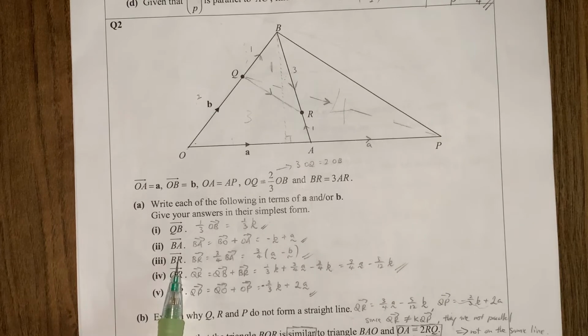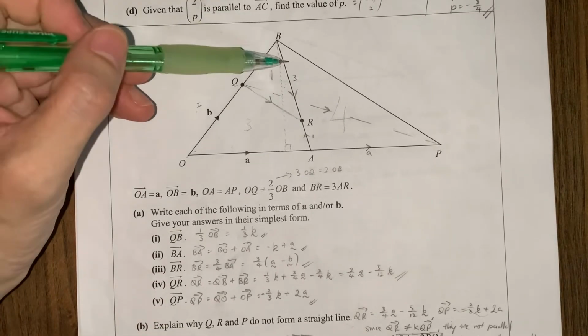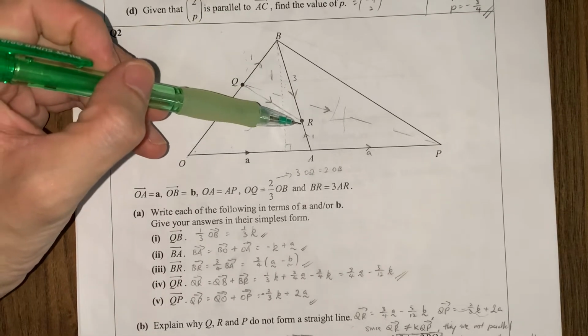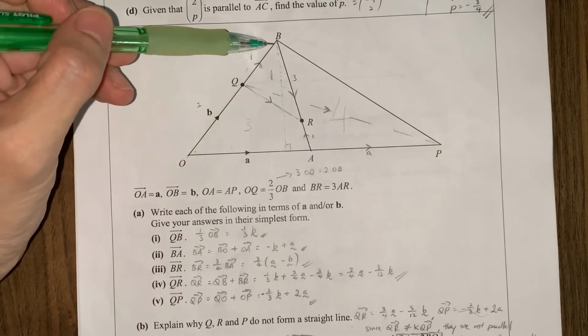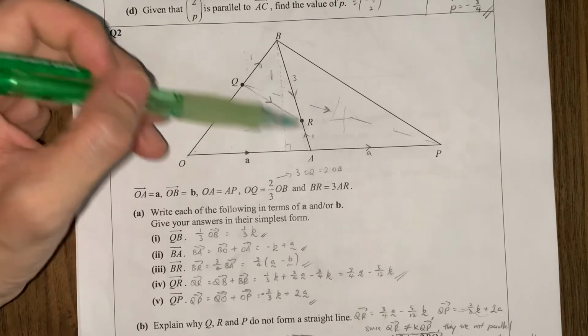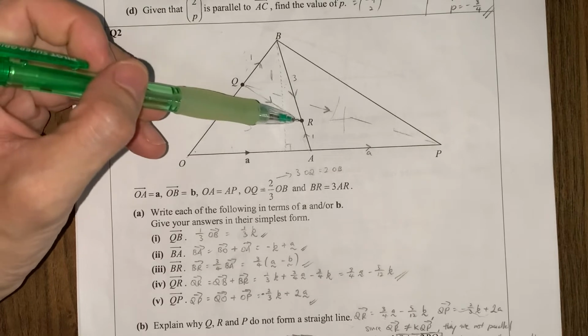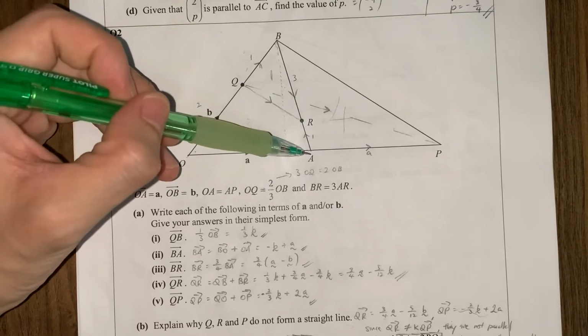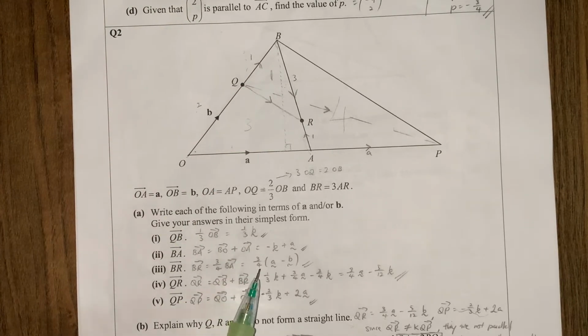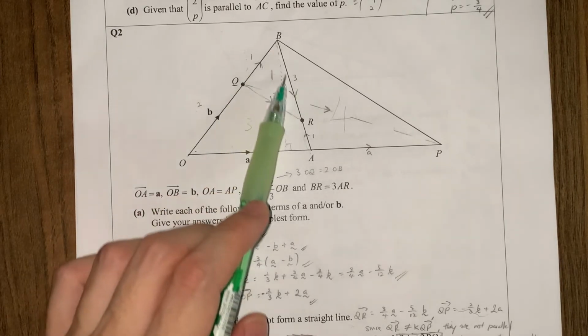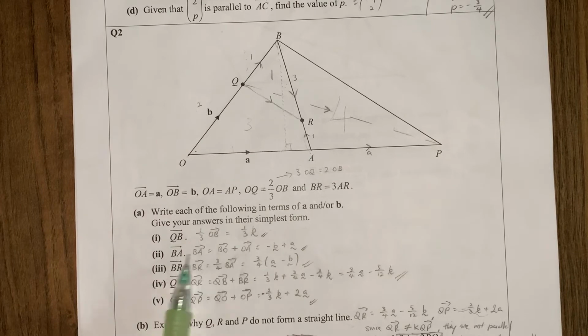Next one, I want BR. So by now, you have the whole thing BA, right? And so BR is just 3 parts out of 4. That's why it is 3/4 times BA. BA you already found here. You know, this one I put minus B plus A, so I just put A minus B. I like this look better, so I'm just writing it like that.